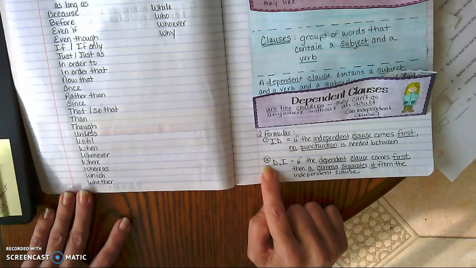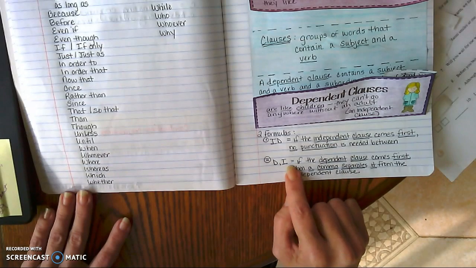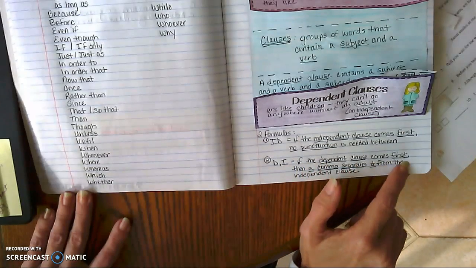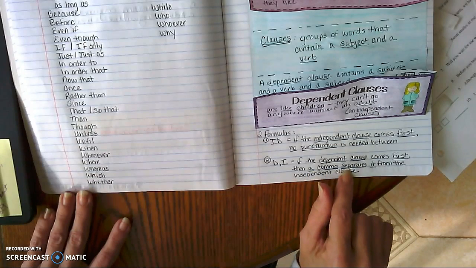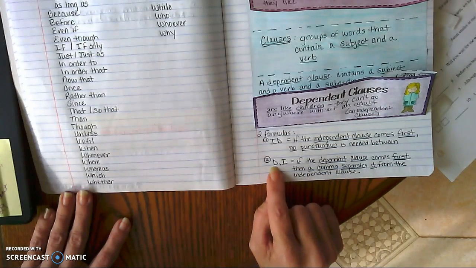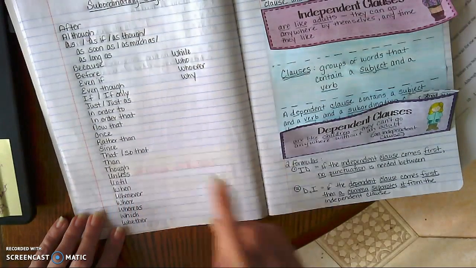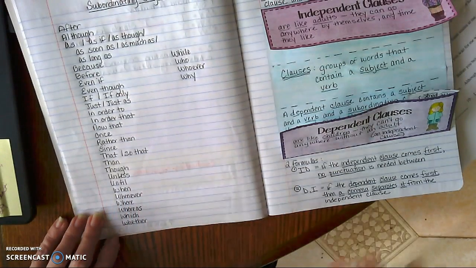The second formula is D, I, where the dependent clause comes first and then the independent clause follows. If the dependent clause comes first, then a comma separates it from the independent clause. And again, the dependent clause starts with your subordinating conjunctions over here. Just another list for you guys to learn.